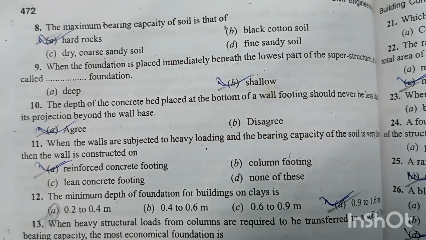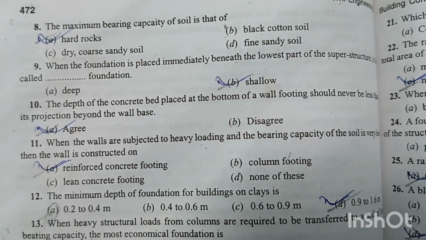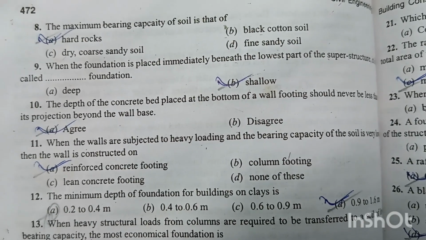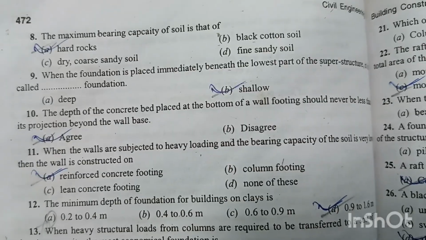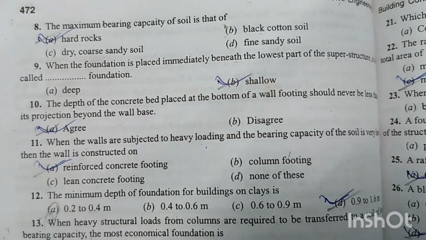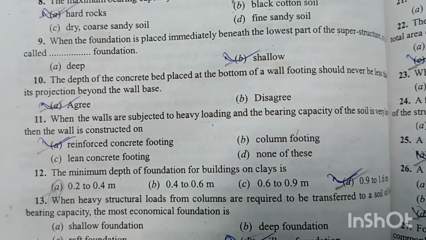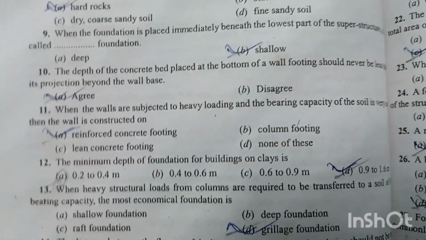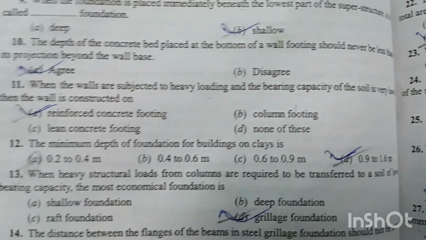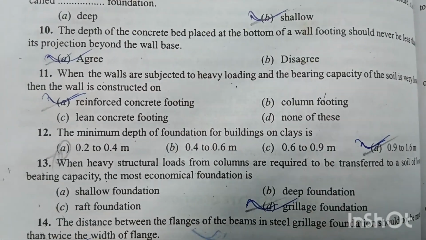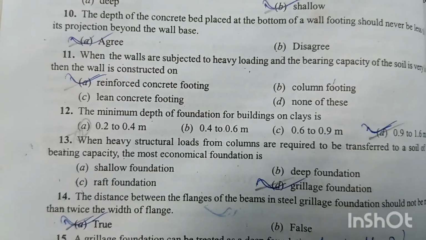Question number 10, the depth of the concrete bed placed at the bottom of a wall footing should never be less than its projection beyond the wall base. Option A is the right answer, agree. Question number 11, when the walls are subjected to heavy loading and the bearing capacity of the soil is very low, then the wall is constructed on reinforced concrete footing. Option A is the right answer.